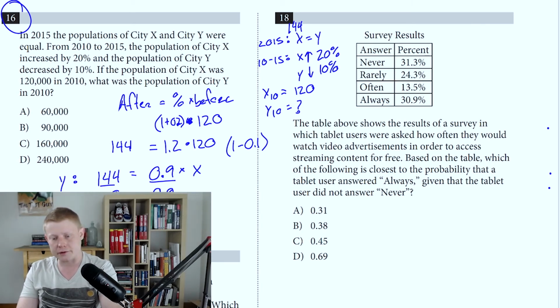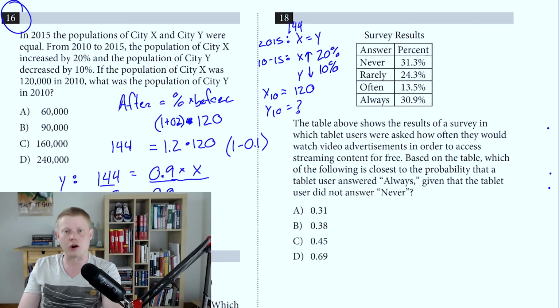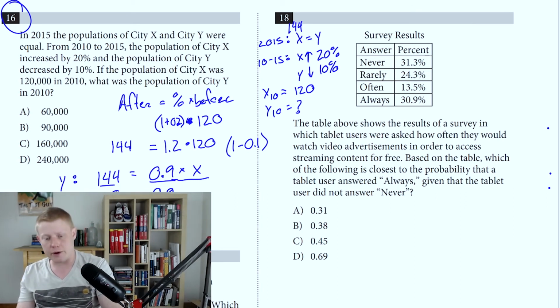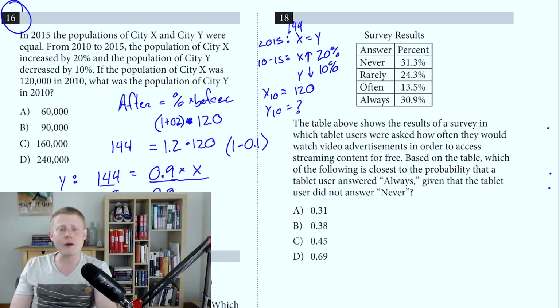Should really extend this to indicate it covers everything. Sorry, I was mumbling to myself. And now I'm going to get Y is equal to 160. And that's it. Relatively straightforward.